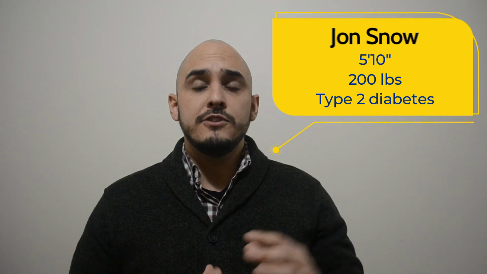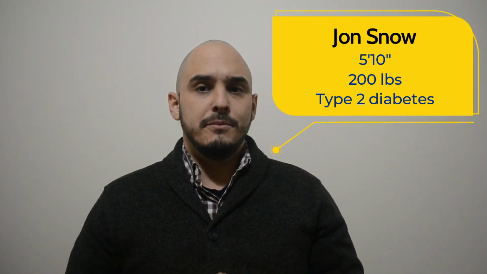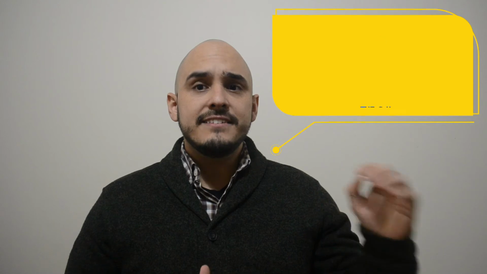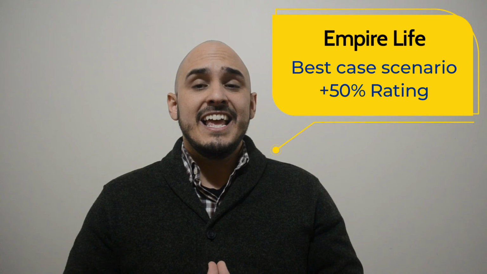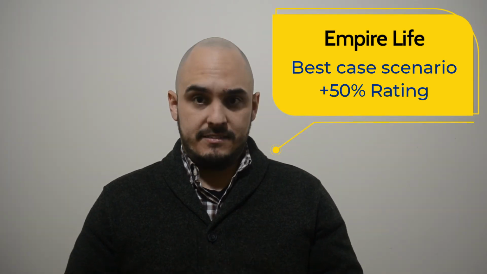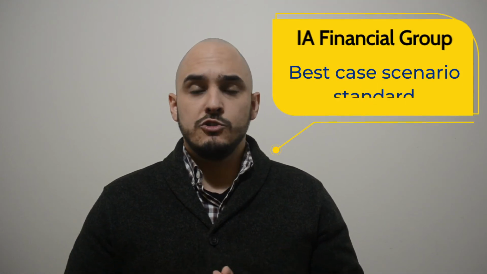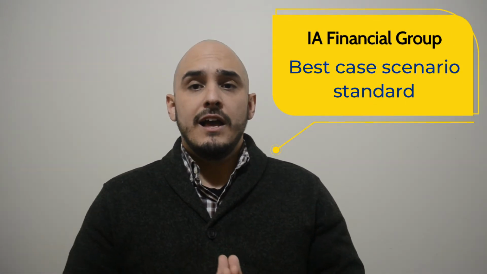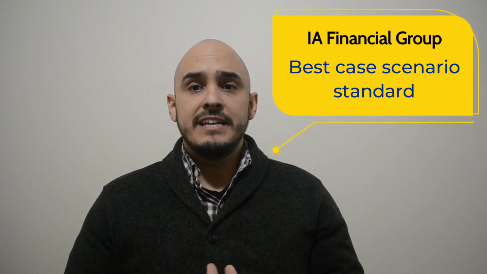Now, as another example, let's assume that John is still 5'10" and 200 pounds, but he's a type 2 diabetic. In this case, Empire Life's underwriting guidelines would say that John would get a 50% rating at best because of diabetes. Whereas with another company like IA Financial Group, he would actually qualify for standard rates if his diabetes is well controlled. So it is very important that before you jump into an application just to get the best price, you understand how that company is going to look at you.